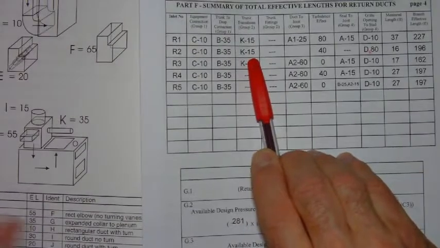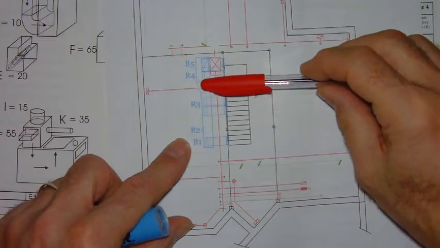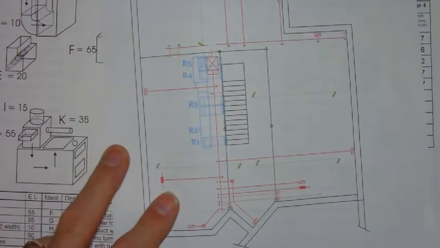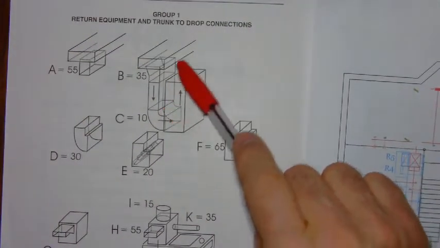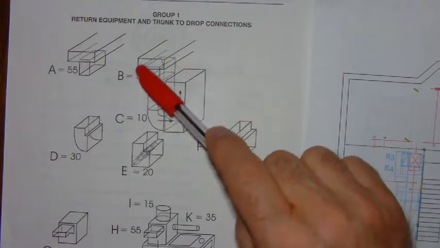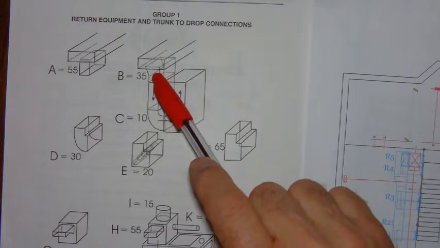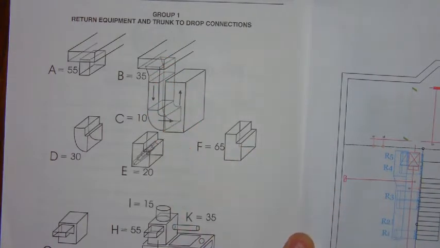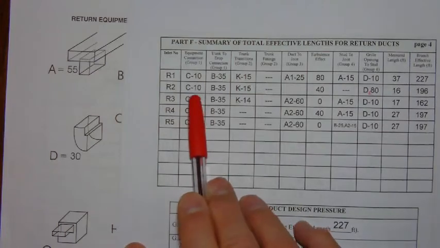Now, as well, once the air has gotten beyond the transition, it simply flows through and ends up at the drop duct. And we can look at this diagram here. The air has traveled through the duct. It's now at the top of the drop duct. We are using this B fitting, which has an equivalent length of 35, and the base elbow, which is an equivalent length of 10. And so here we've got the B35 and the C10.